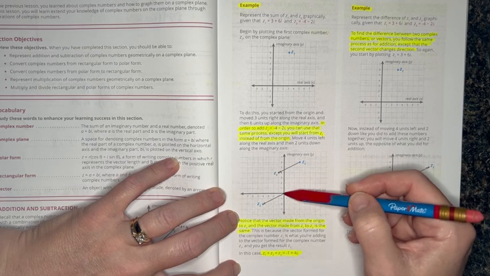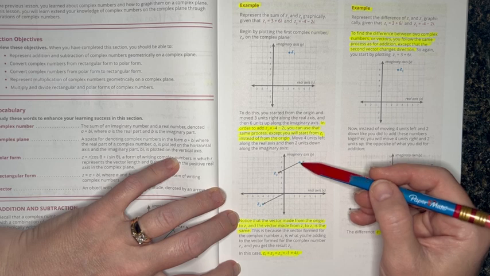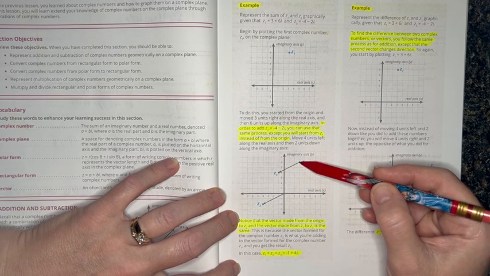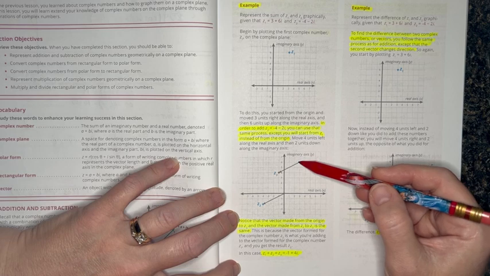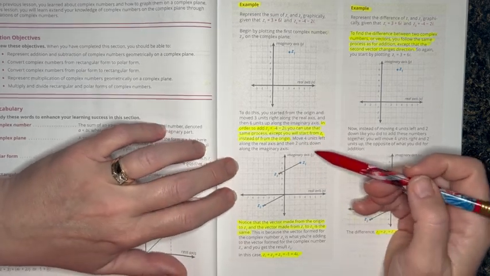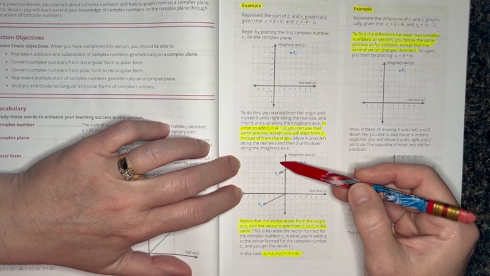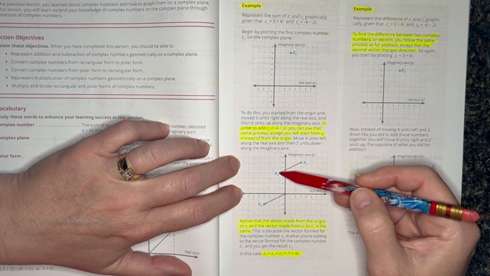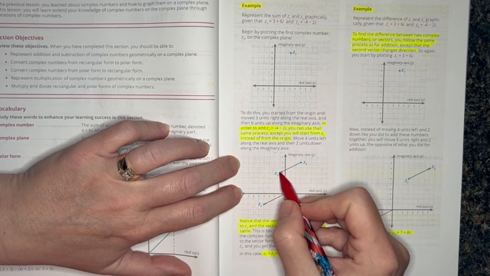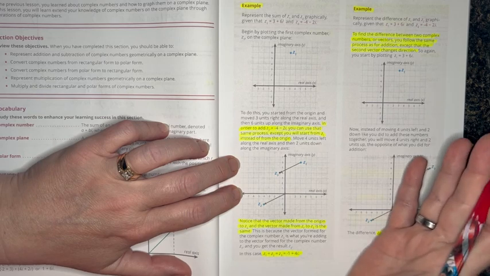So instead of plotting z sub 2 back at the origin, you're going to start at z sub 1 and plot z sub 2, which is -4, +2. So we're going to go 4 units back and 2 units down, okay? And so this is our point, which they're calling z sub 3, because technically it's a new point.